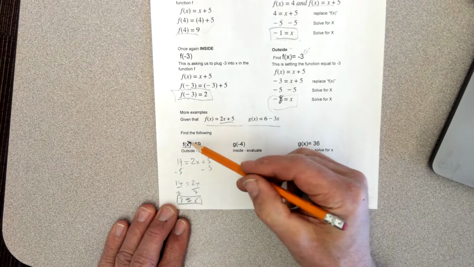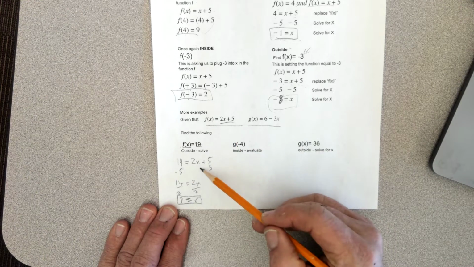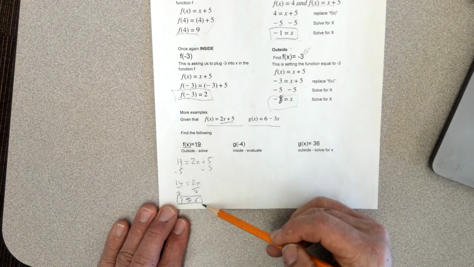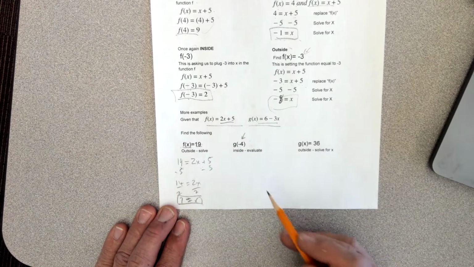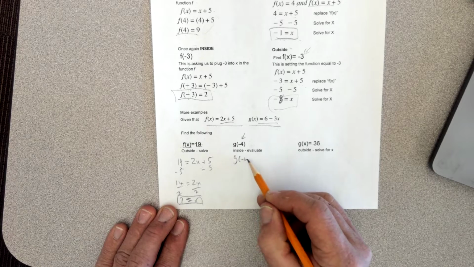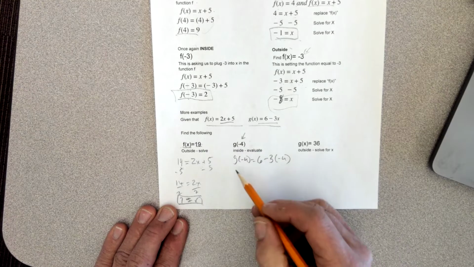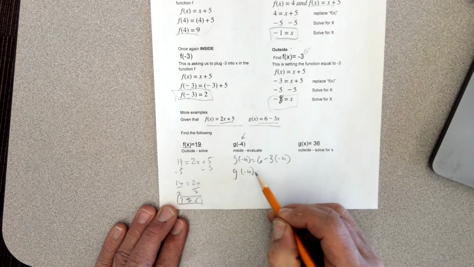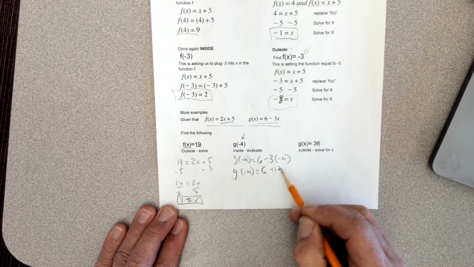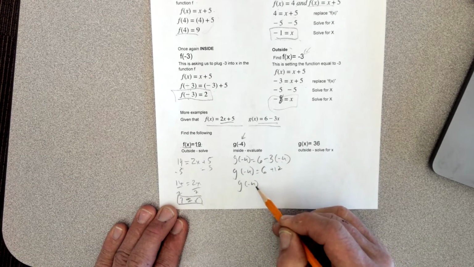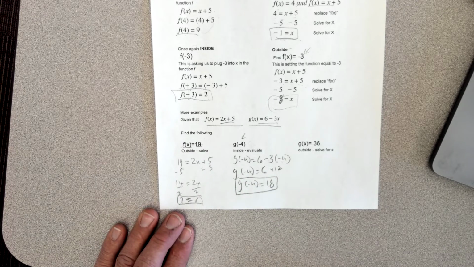So once again, that was f of x equals 19. It's outside, so we're going to set the function equal to 19 and solve. This is inside, so we're going to evaluate function g. So I'm going to say g of -4 equals 6 minus 3 times -4. -3 times -4 is positive 12. So g of -4 equals 18. Just like last time, just like homework 15.